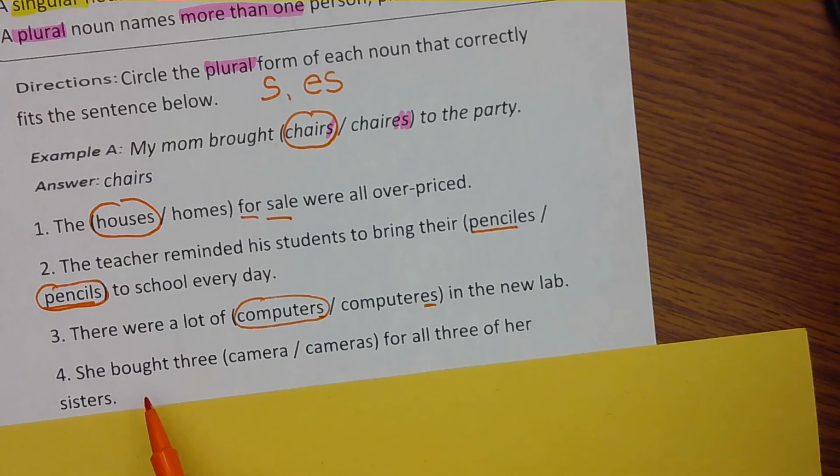She bought 3 cameras for all 3 of her sisters. Now this is when it can be tricky when you're reading, because if we weren't reading carefully, if we weren't looking for suffixes, we might just say, oh, she bought 3 cameras. And I know I have students that will add a suffix to a base word when it's not even there. So we have to be careful when we're reading. She bought 3 cameras. Here it is. There's the suffix S. And this 3 tells me more than one.